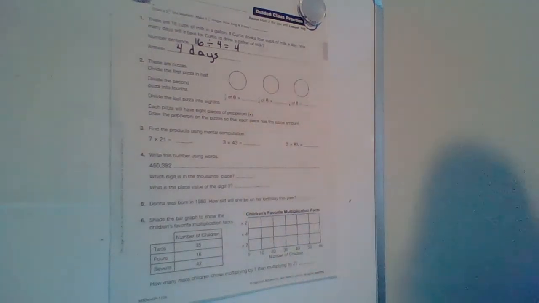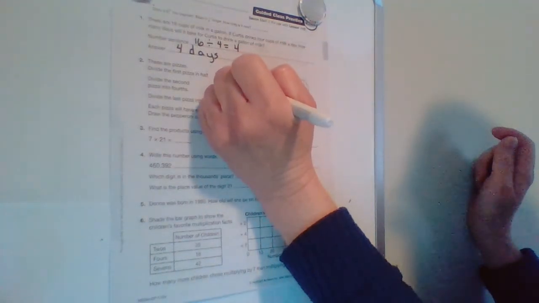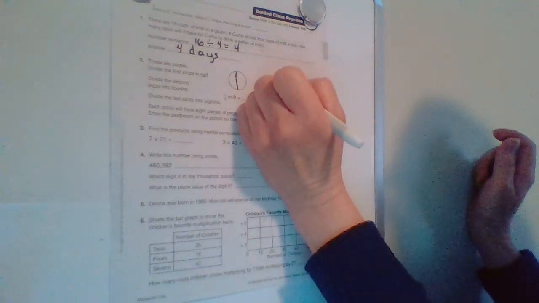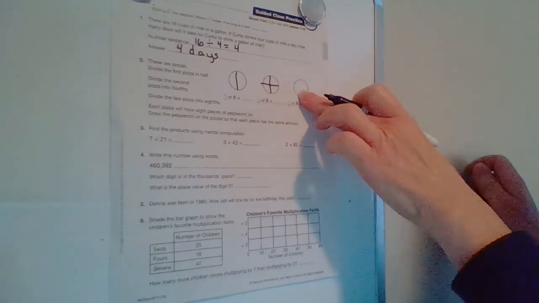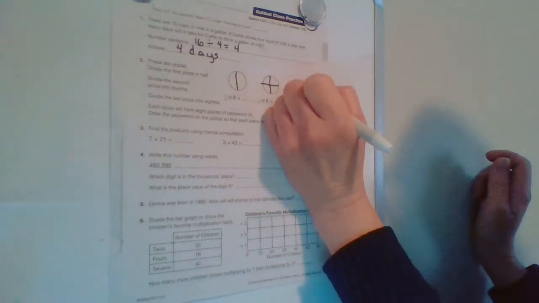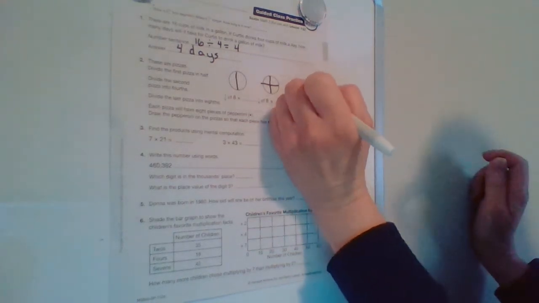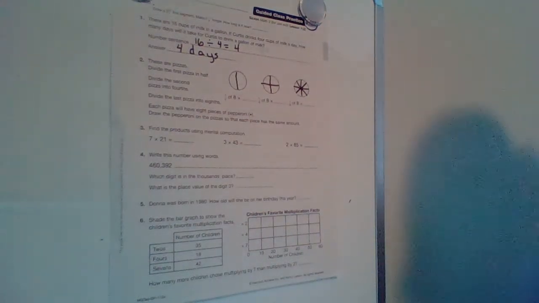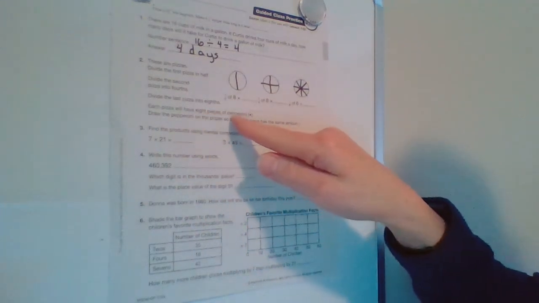All right, these are pizzas. Divide the first pizza in half. Divide the second pizza into 4s, 4 sections. Divide the last pizza into 8s. So there's 1, there's 2, there's 4, and then there's 8. It's like a cross and an X. You get 8. All right, so each pizza will have 8 pieces of pepperoni.